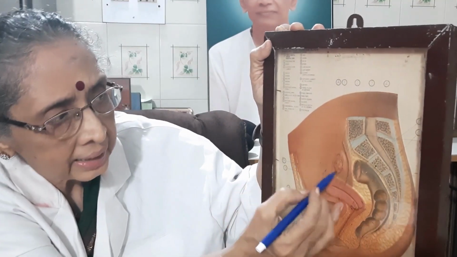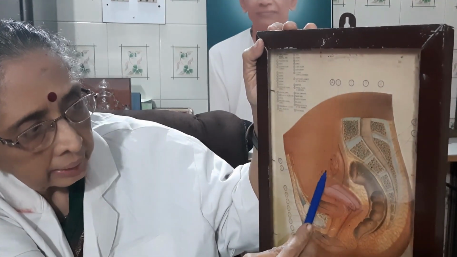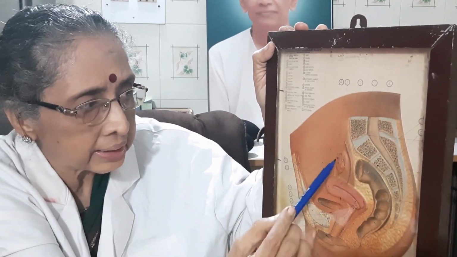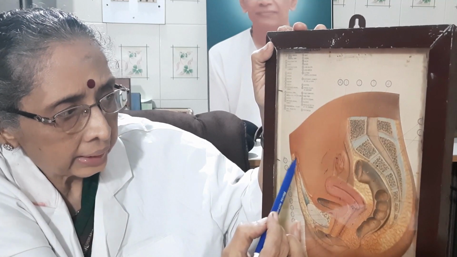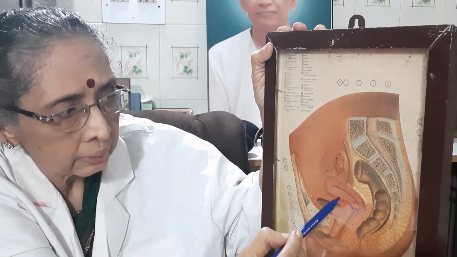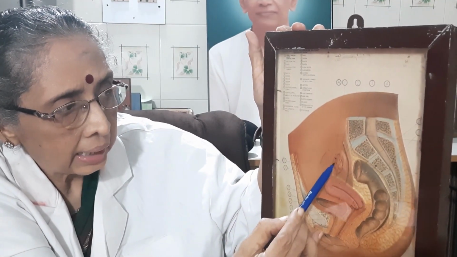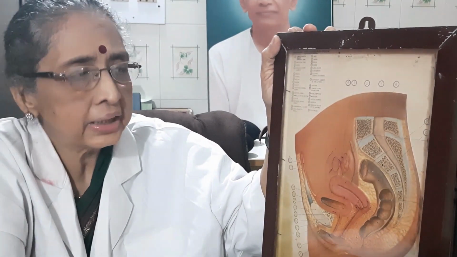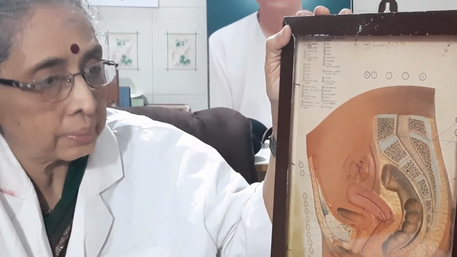I am emphasizing the fimbrial end because this is the end from which the ovum, when the ovary ovulates, gets transported. This is the road of transportation for the ovum to come inside. And this is the ovary, a beautiful almond-shaped organ as described in our textbooks, and it is on either side.